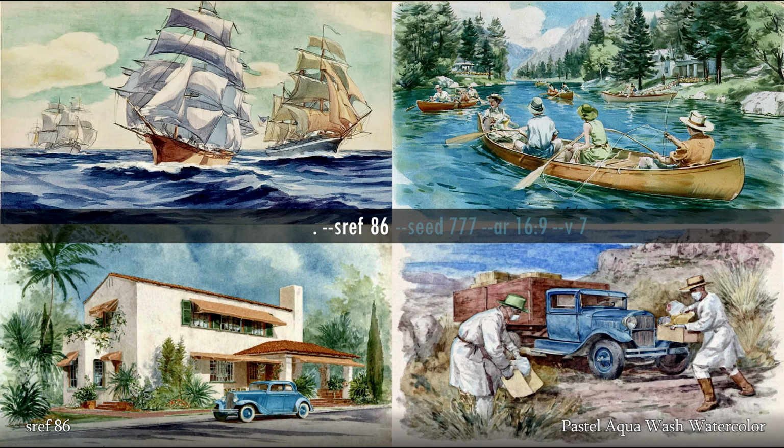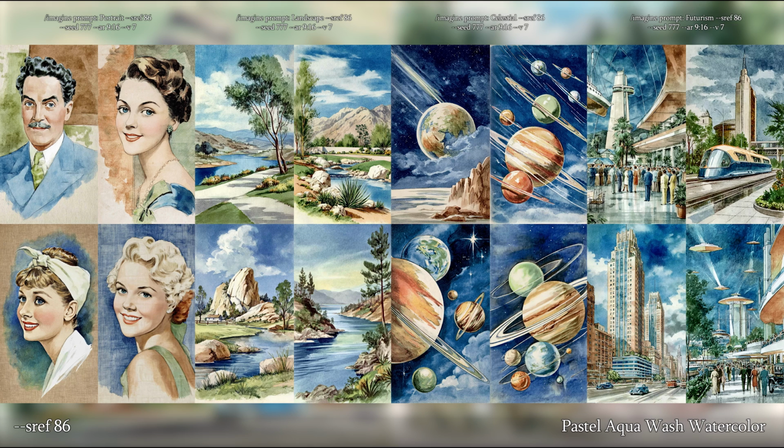8.6. Pastel aqua wash watercolor. This has the charm of mid-century watercolor illustrations. Crisp outlines, gentle shading, and bright pastel hues evoke retro advertisements and educational posters. Futurism and celestial subjects translate surprisingly well, thanks to the clear lines and optimistic tone. Portraits are expressive, though slightly idealized. Landscapes feel wholesome and nostalgic. Great for vintage-themed projects, retro sci-fi concepts, or anything aiming for a cheerful, illustrative style with a touch of Americana.